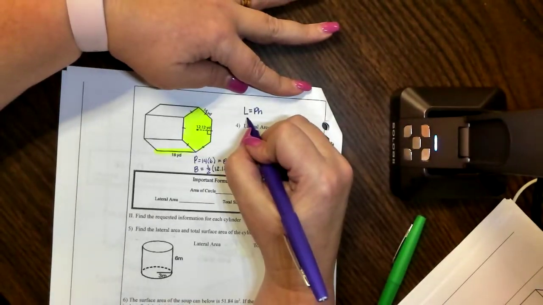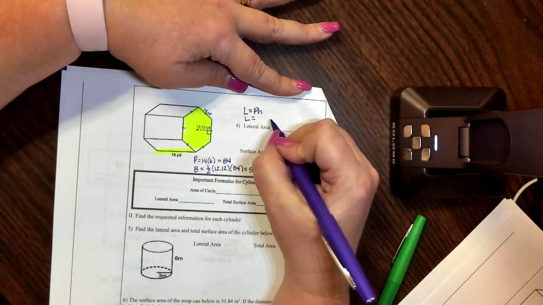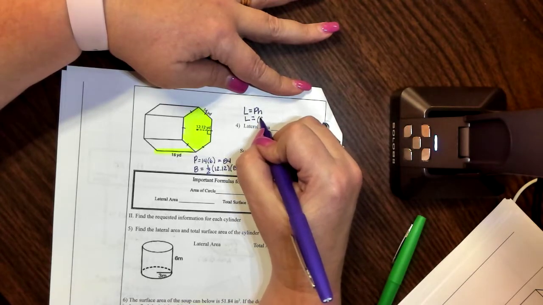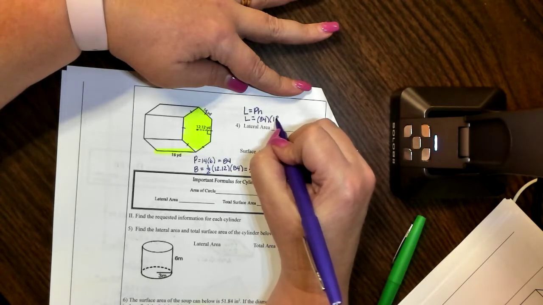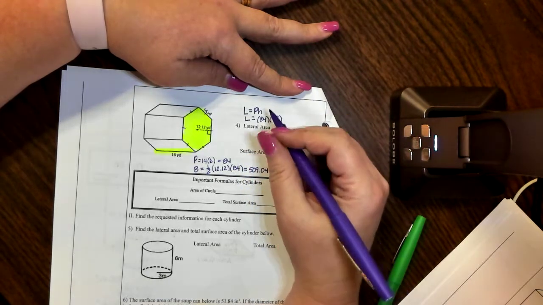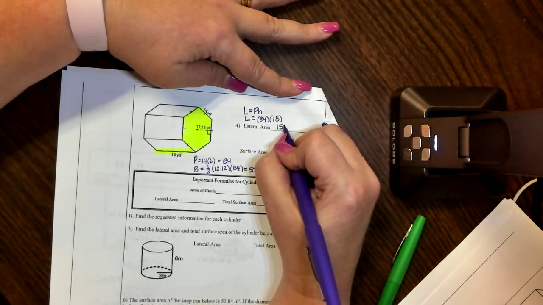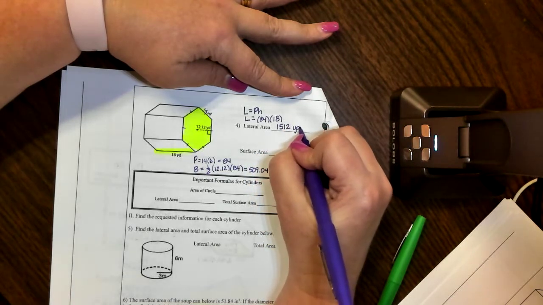Now we can come back over here and plug everything into our formula. So the lateral area is the perimeter, 84, times the height, which is the distance between the two bases, 18, and you get 1,512 square yards.